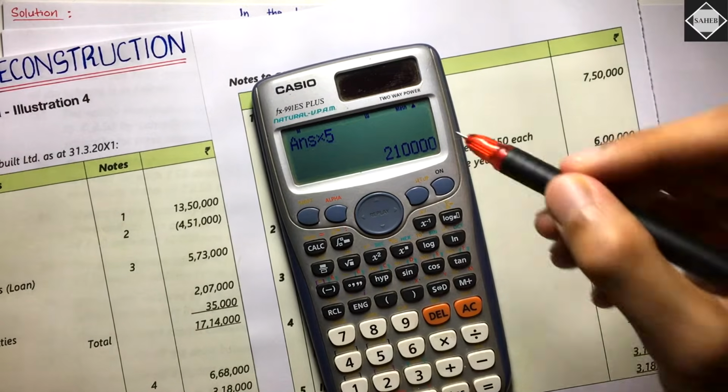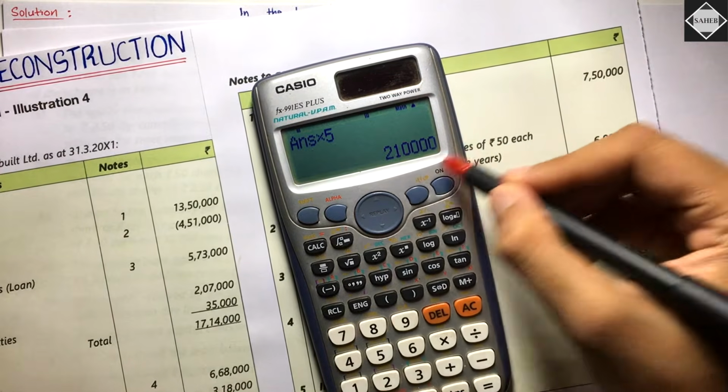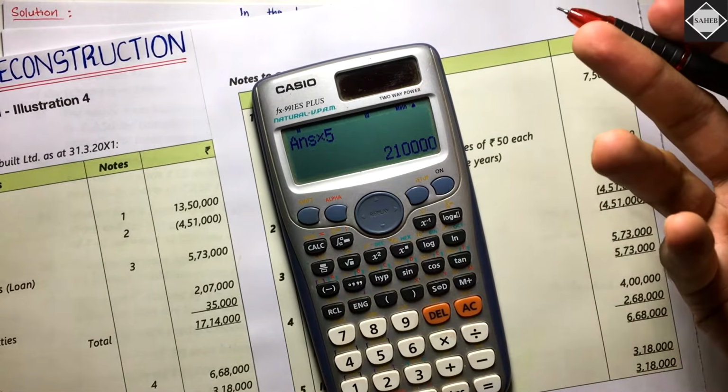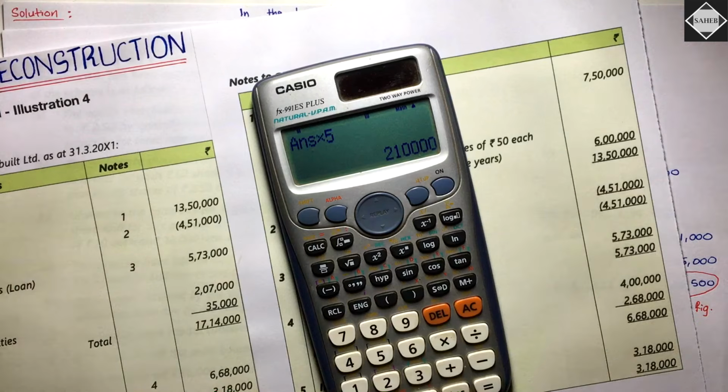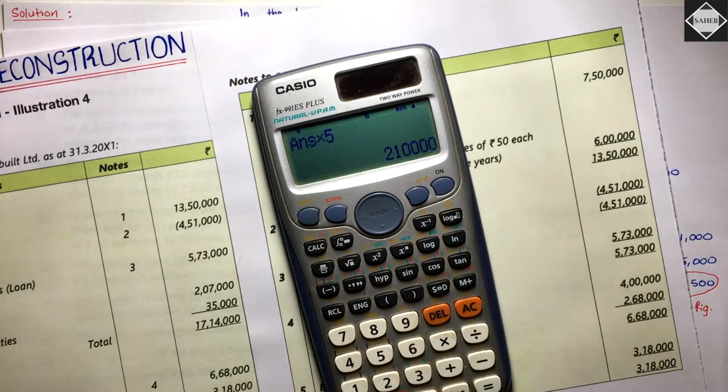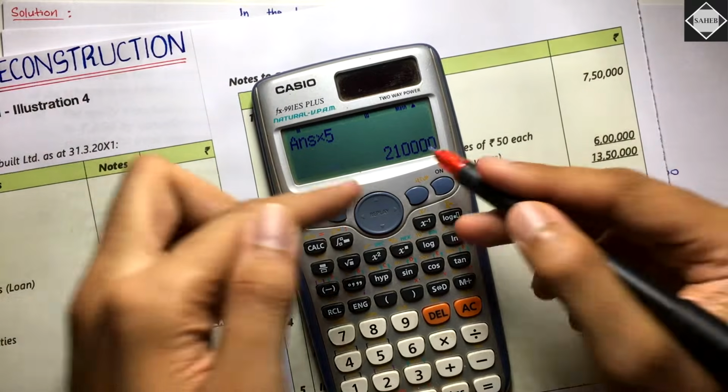So do we have to pass any entry regarding this? Now what's happening over here? Cancellation of arrears of dividend means we don't have to pay the dividend. The preference shareholders have foregone the dividend. The dividend has been waived off. The arrears have been waived off. We don't have to pay this.